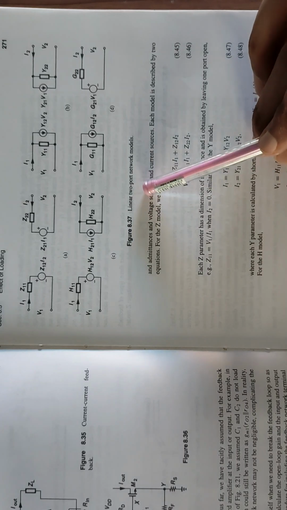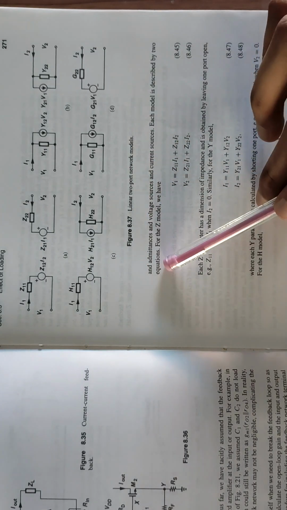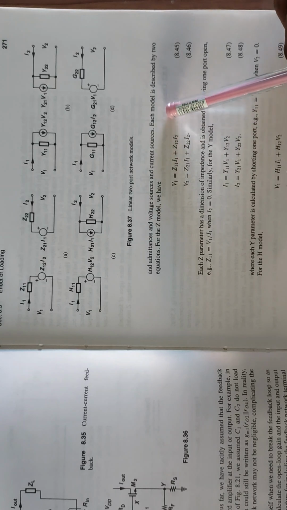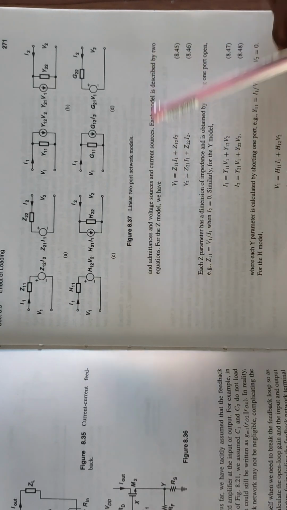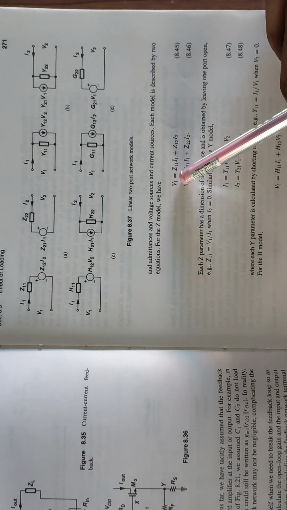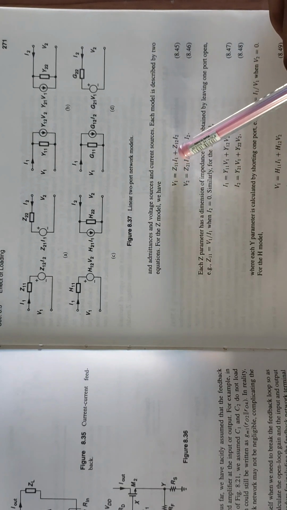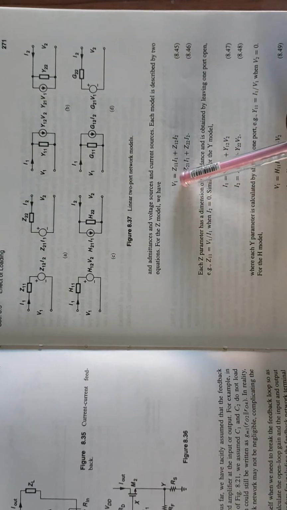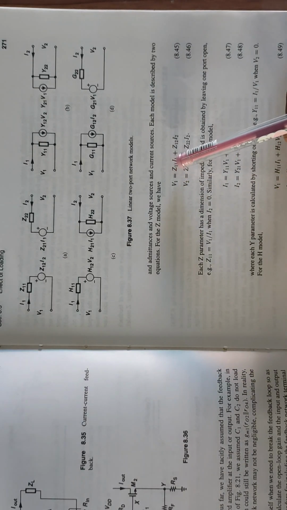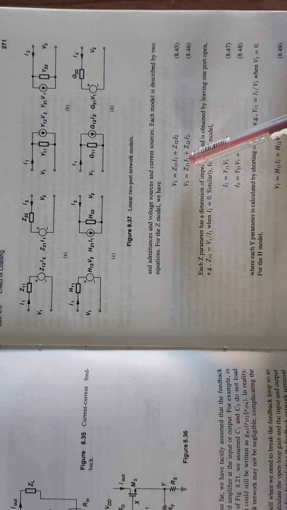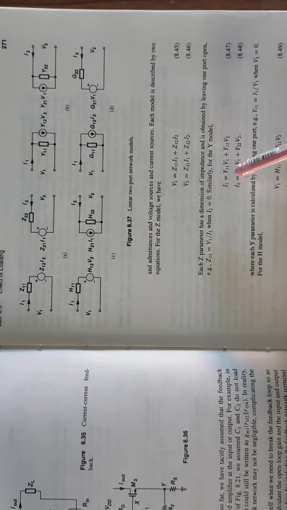Here you can see the figure of linear two-port network models with voltage sources and current loads. Each model is described by two equations. For the Z model we have V1 equal to Z11 I1 plus Z12 I2, V2 equal to Z21 I1 plus Z22 I2.